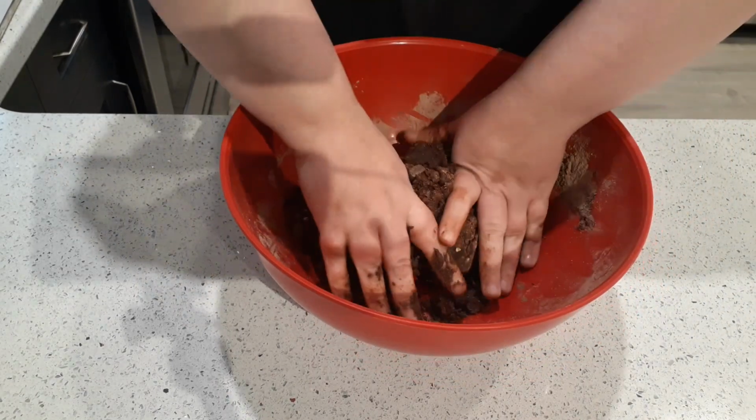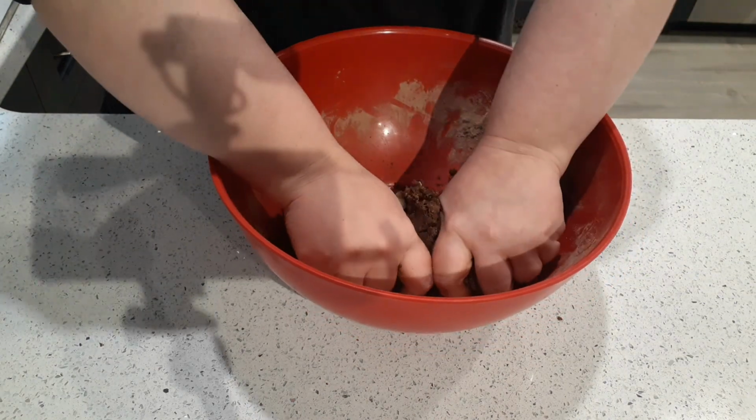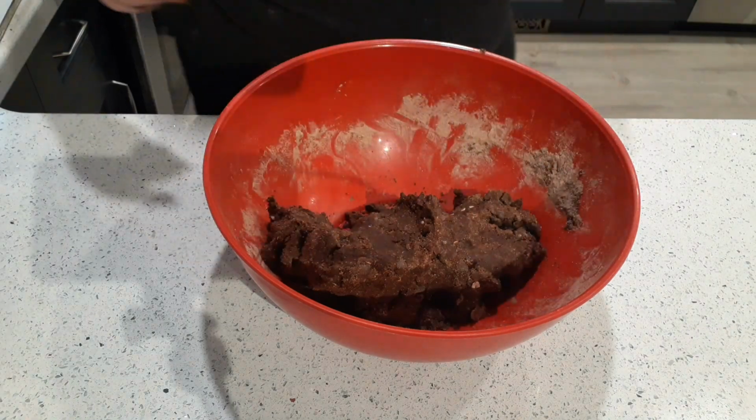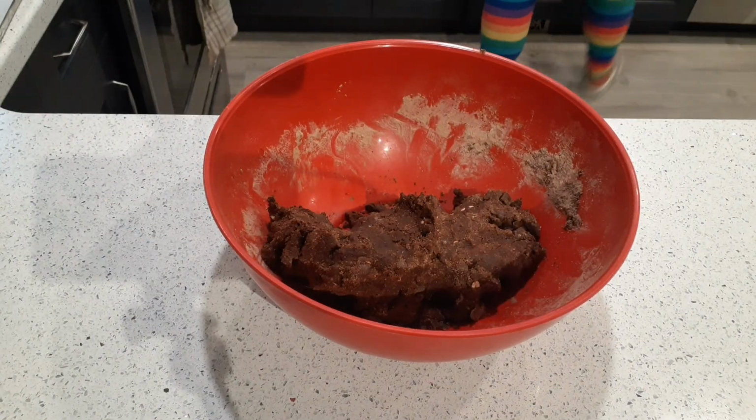Now what we're going to do is we need a little more moisture in here, but we don't want a lot. So all we're going to do is we're going to go over to the sink and put water on our hands and use that as the only moisture we're introducing.